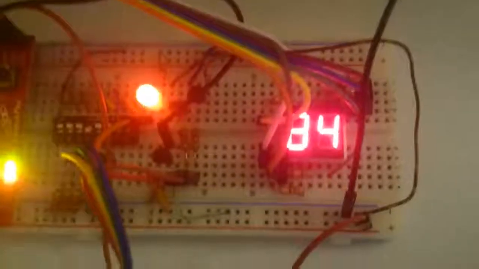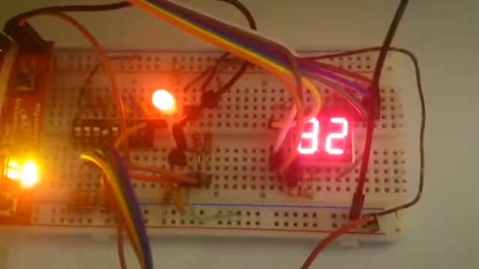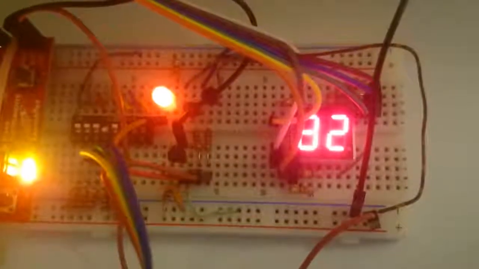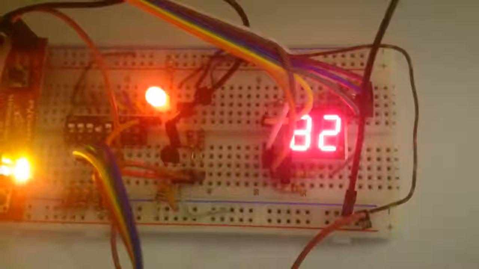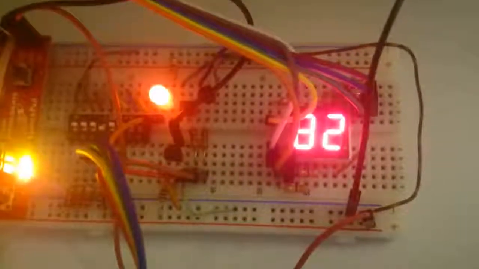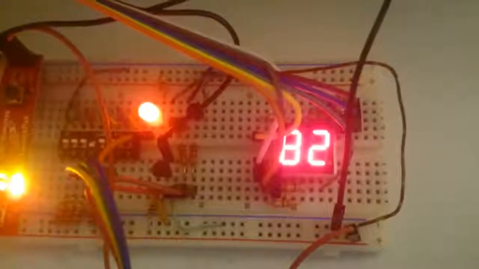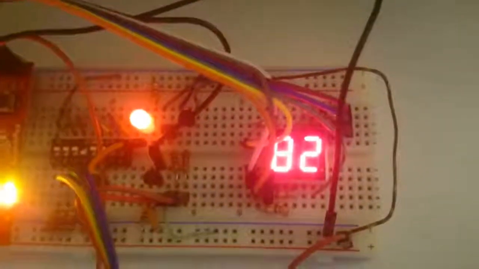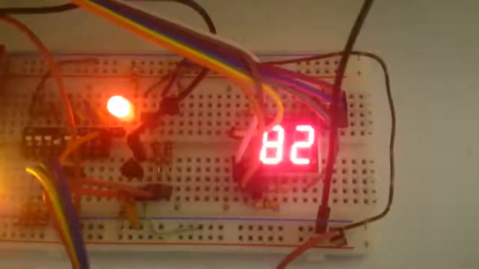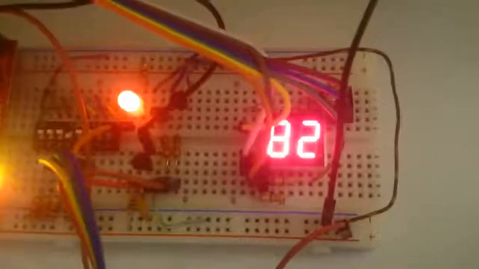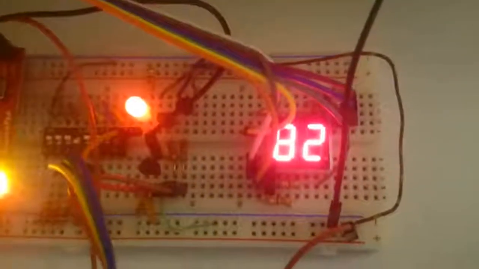But now at 84, the brightness starts to fall down. And when it gets to 76, it's gonna get a duty cycle of 10%, and from there downwards, it's gonna continue to decrease. And if the temperature were 0, first that would be very cold, but secondly the LED would be turned off.